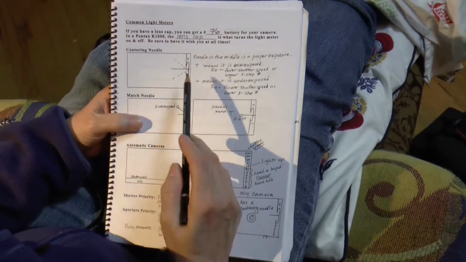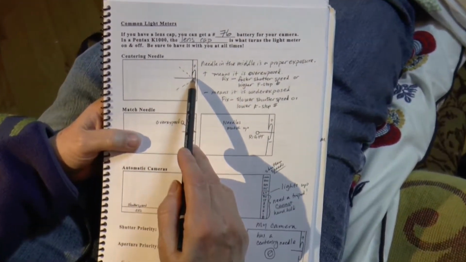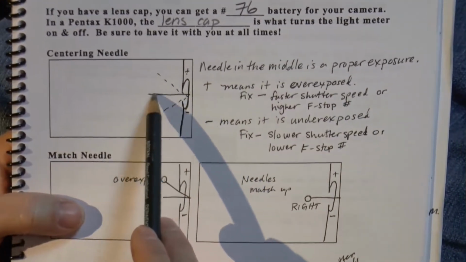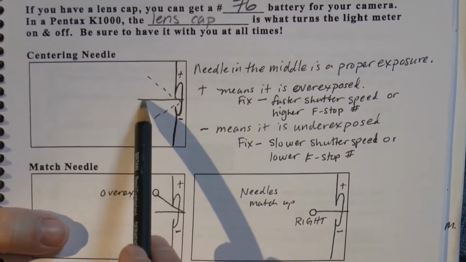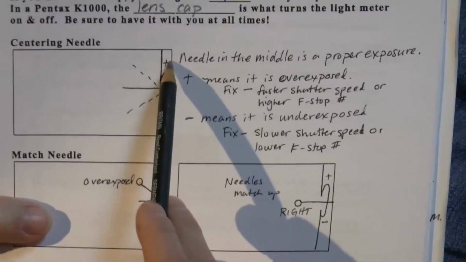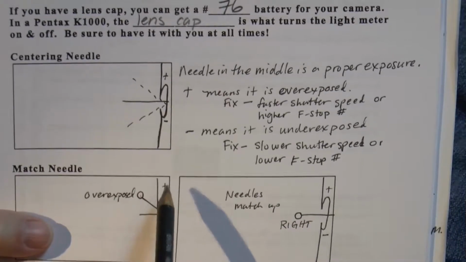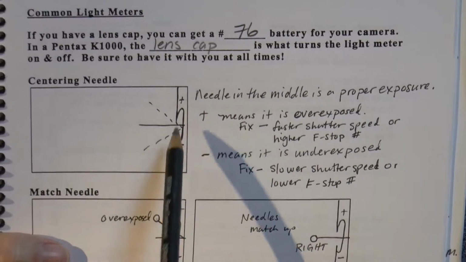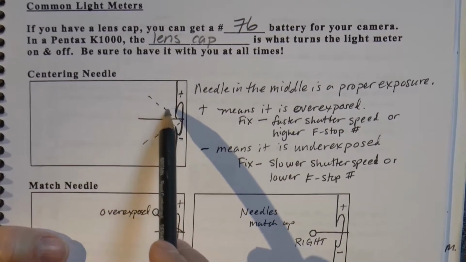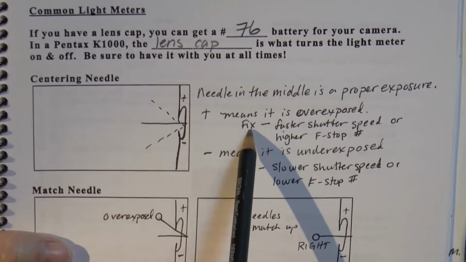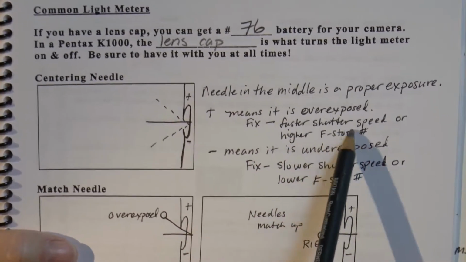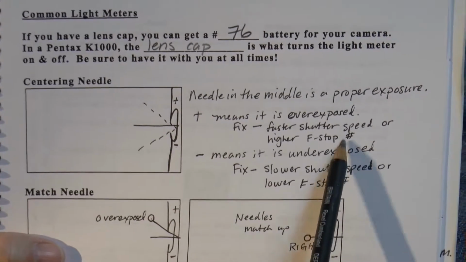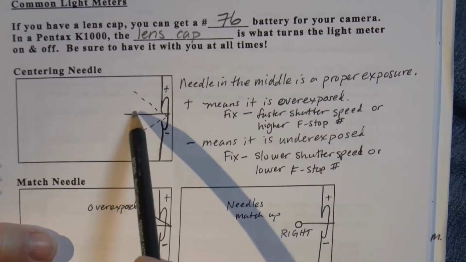Most of them have a needle that tells you if your picture is going to have a good exposure. If the needle is right in the middle, then you know that it's a proper exposure. This plus means that it's overexposed, there's too much light, and the negative down here means it's underexposed, there's not enough light. So if your needle is way up here instead of in the middle, it means it's overexposed, and the fix is to get either a faster shutter speed or a higher f-stop number on the lens. So you can adjust those until the needle settles back down into the middle.